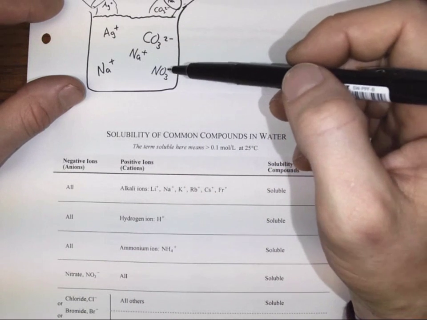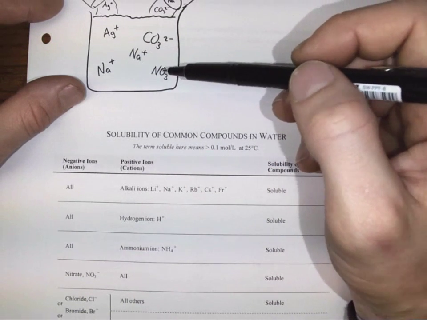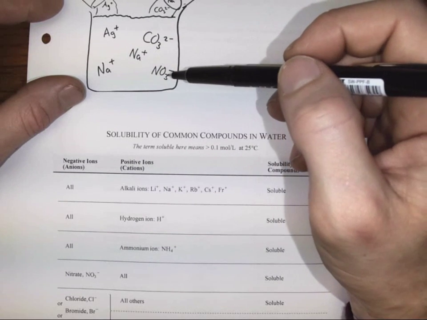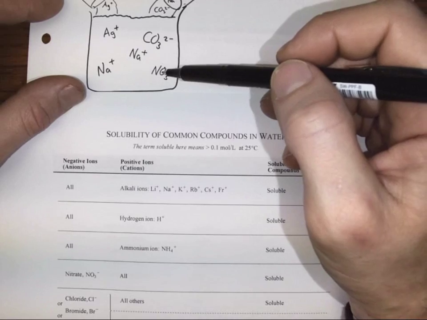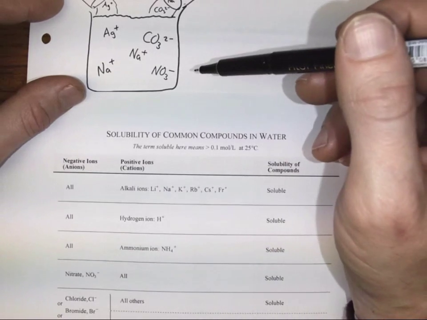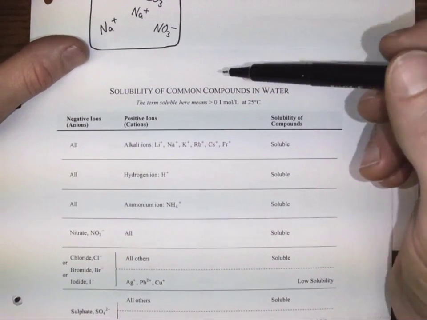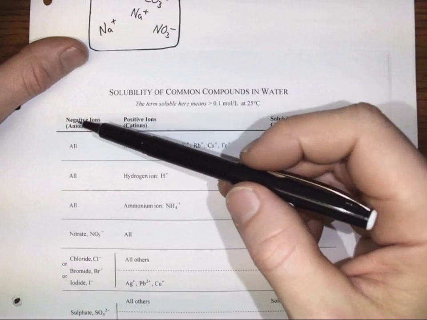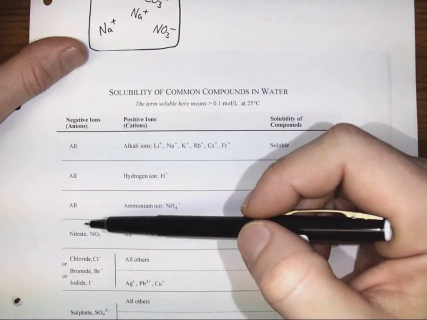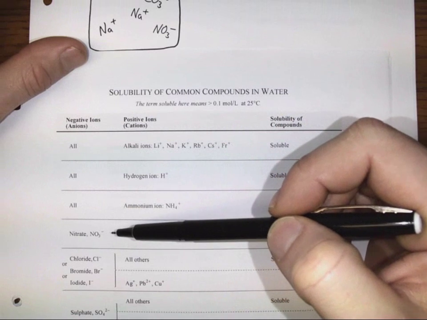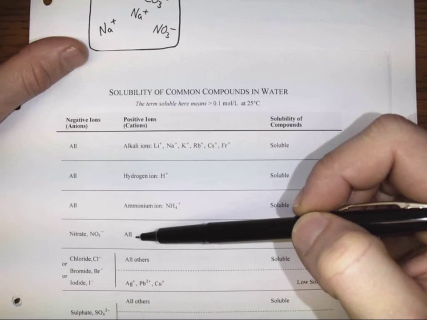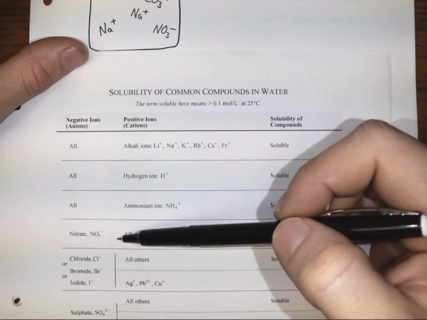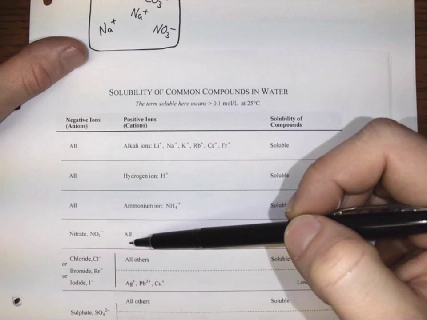So maybe I'll start with nitrate. I'll start with the negatives. I'll start with nitrate and see if maybe it bonds to form a low solubility compound with sodium or with silver. Now, when I say I'm starting with nitrate, that's a negative anion. So I might look down and say, oh, here's nitrate here. Okay, so when I look at what positive ions it interacts with, it looks like it reacts with all of them in the same way.